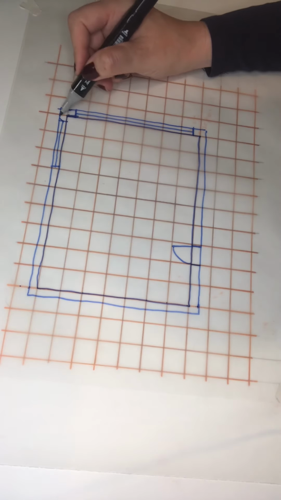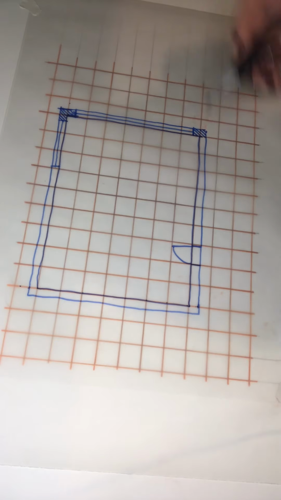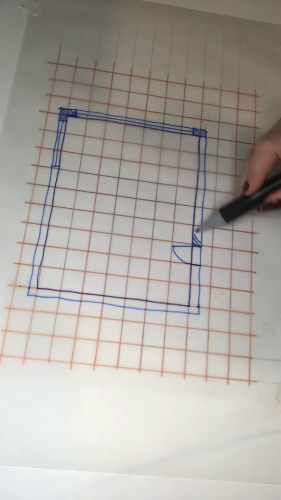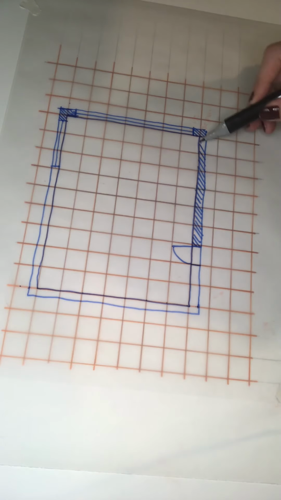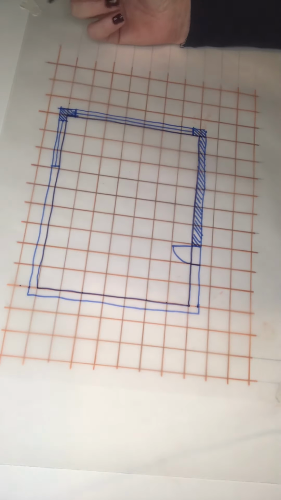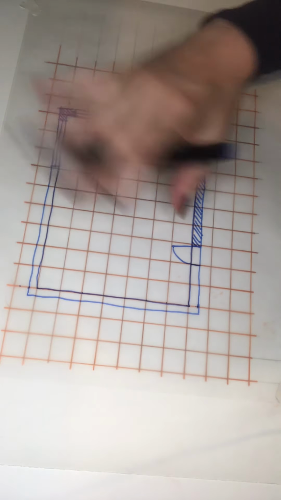Okay, so we know that this is solid wall. Okay, now you can continue that the whole way around. So we have to think about whether we have a staircase in here or not, whether it's a single story or double story or what it is.